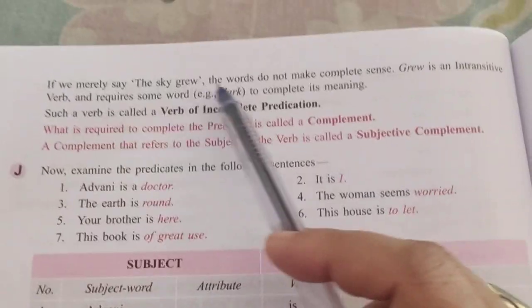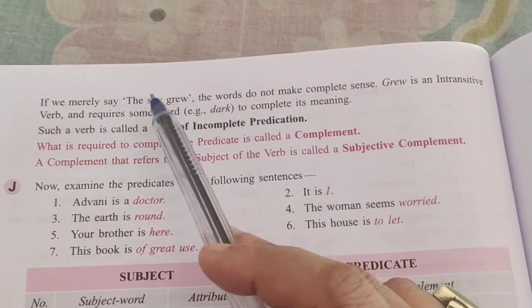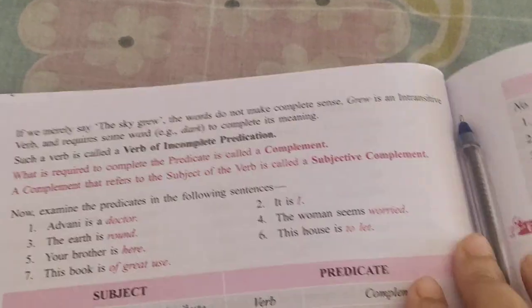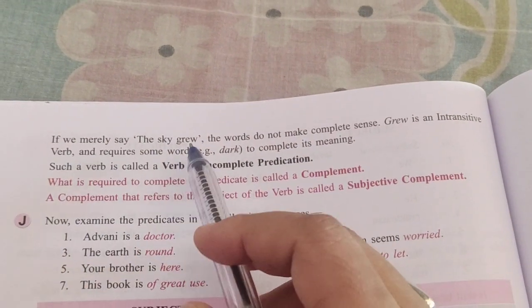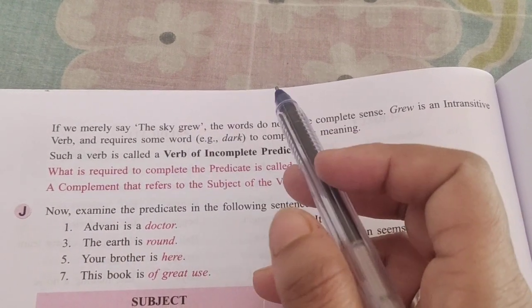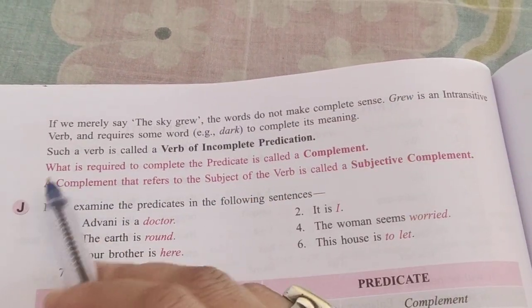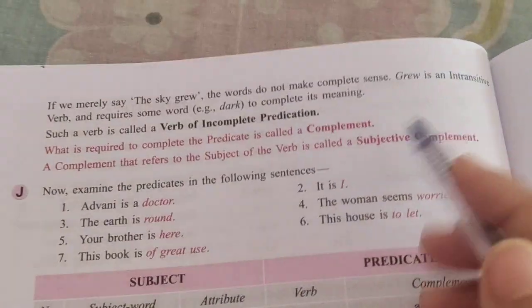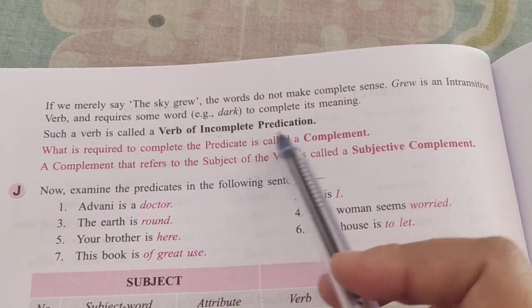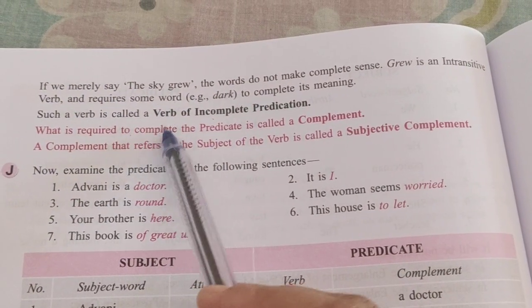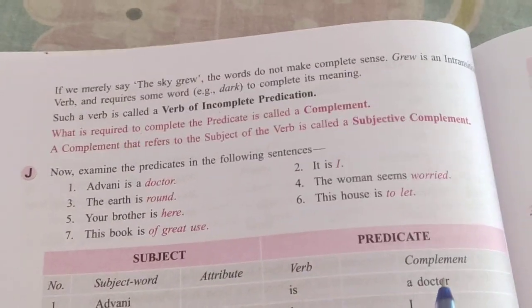Now see, if we say the sky grew, the words do not make complete sense. Grew is a verb, but it can't give complete sense to the sentence. Grew is an intransitive verb. You can understand because when you question the verb, there is no answer, no object. So it is an intransitive verb and requires some word, here dark, to complete its meaning. Such a verb is called a verb of incomplete predication.